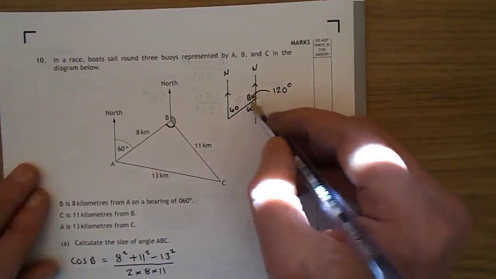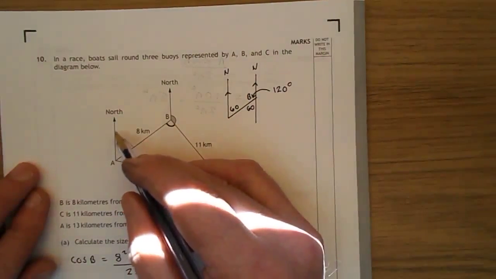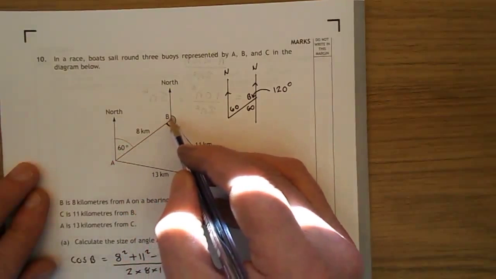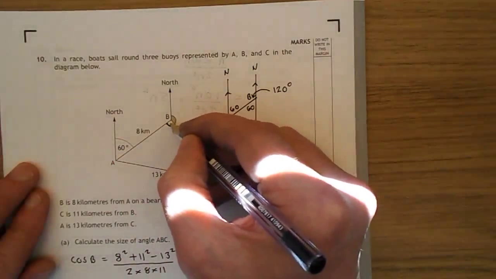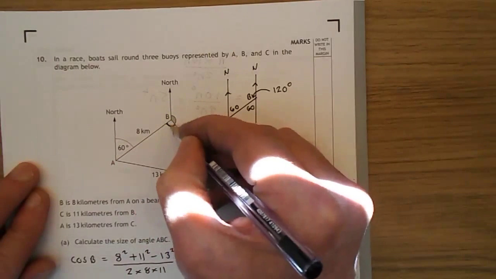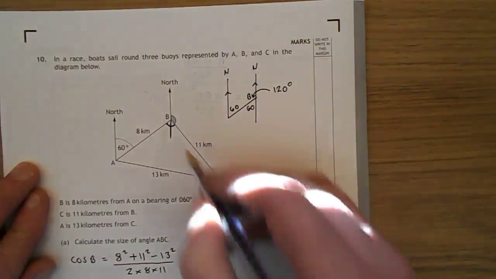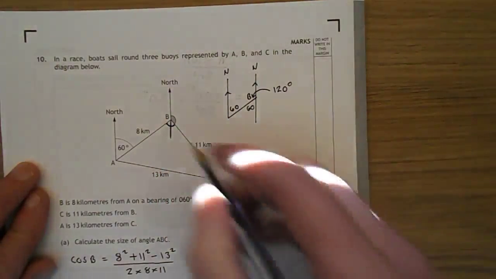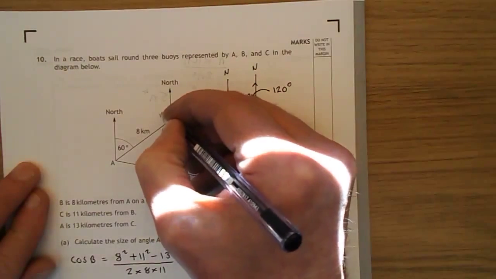If I can just draw you back to this bit here. If that's 60 degrees there, then that's 60 as well. And if that's 60, then that's 120.